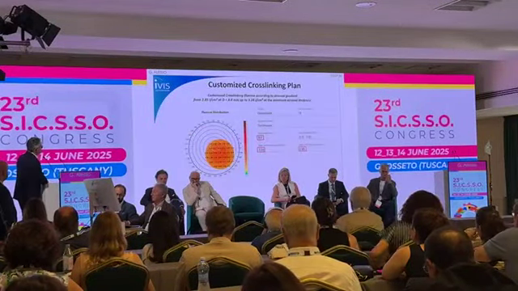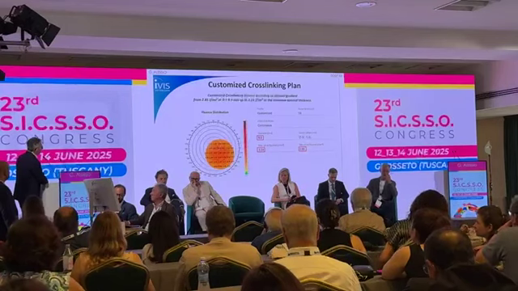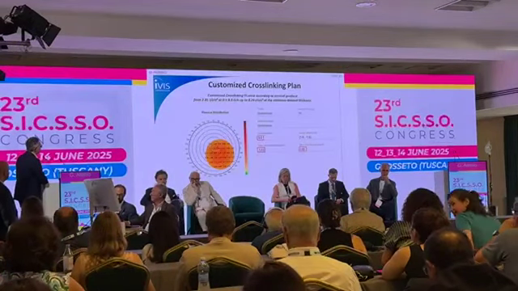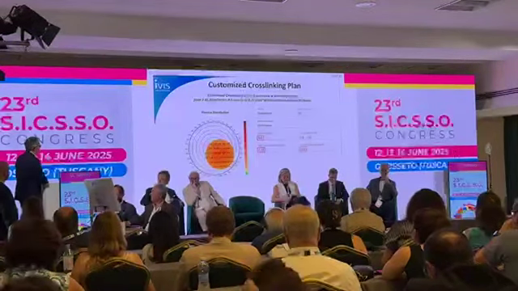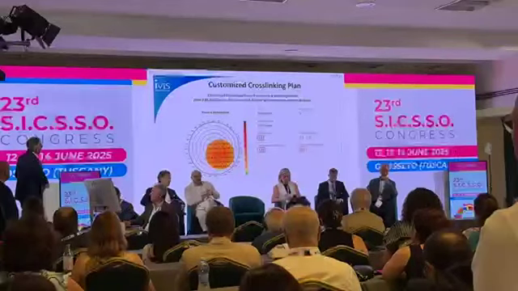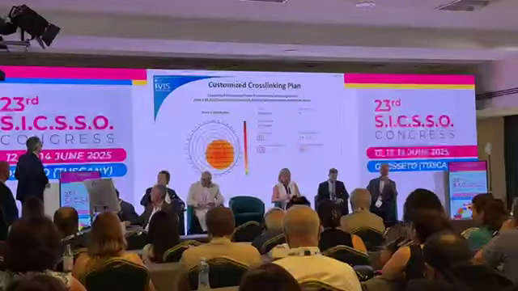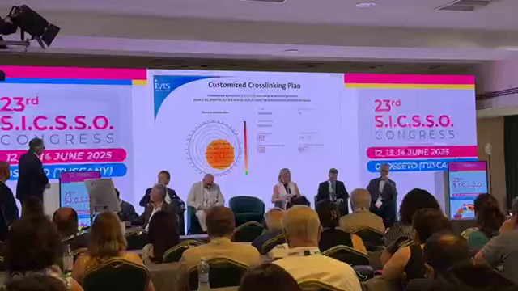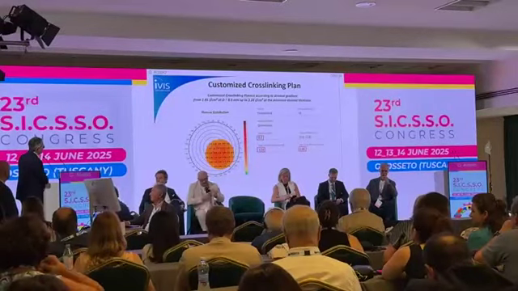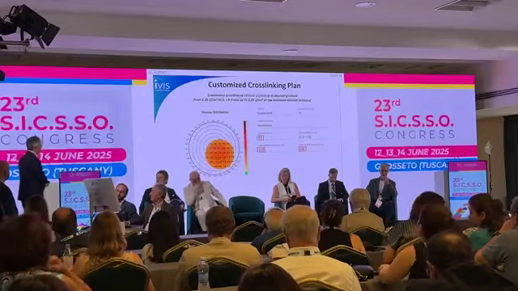Okay. And this is the cross-linking map. The energy will vary from 2.85 joules per square centimeter to 3.25 in the area of maximum bulging of this keratoconic patient.